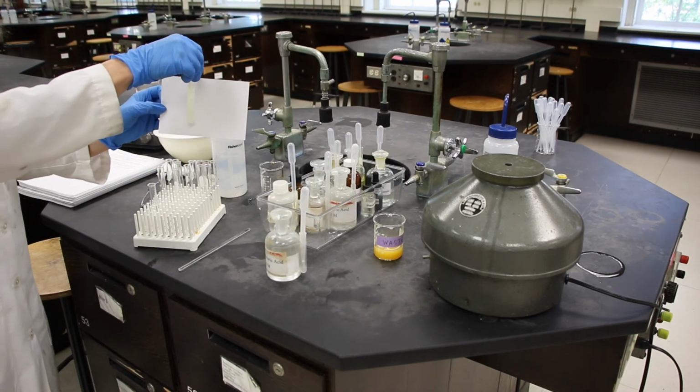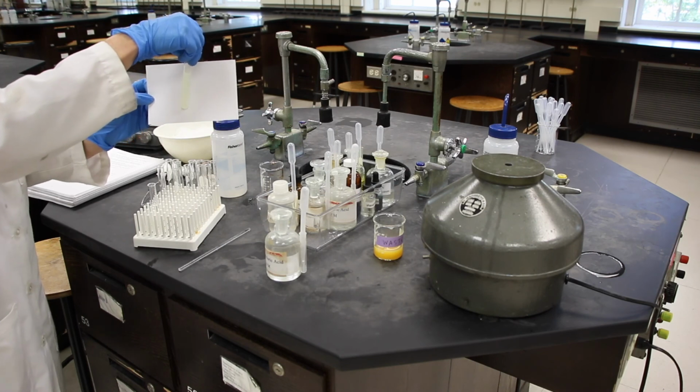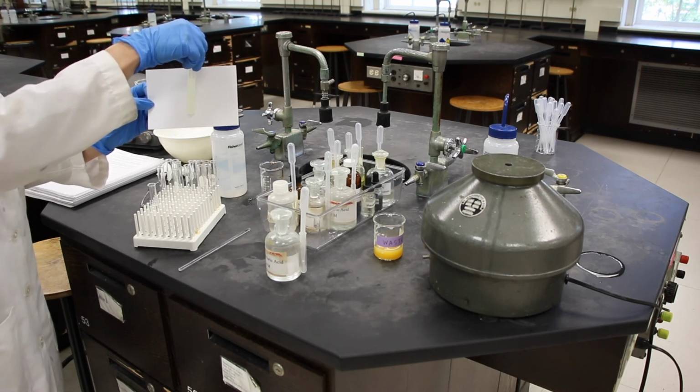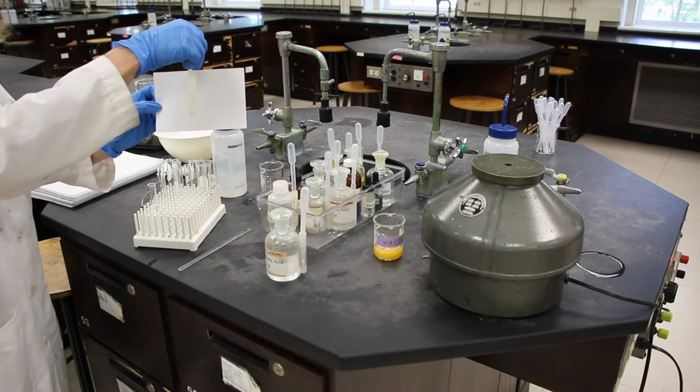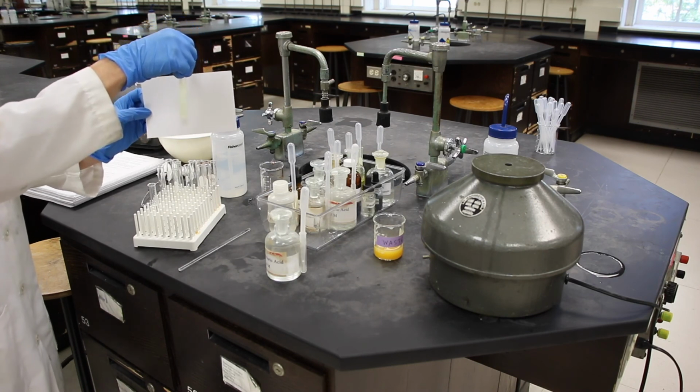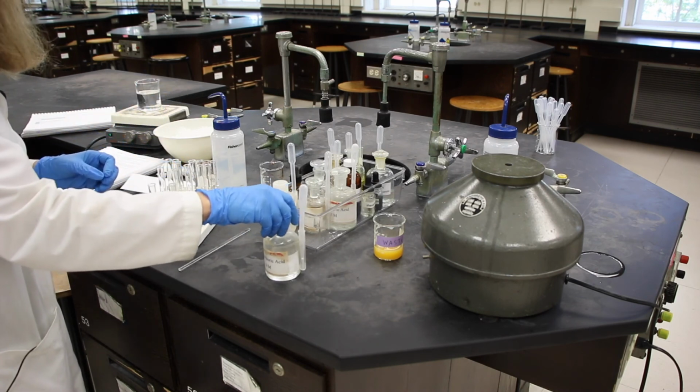All right, we've stirred that for 3 minutes. We can still see that the solution is a little bit cloudy, so we know a precipitate does exist. It's suspended in solution. In step 5, we need to add hydrochloric acid.